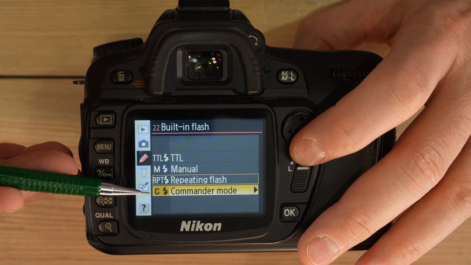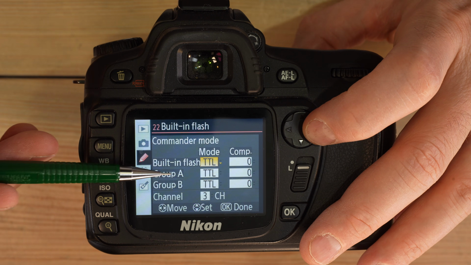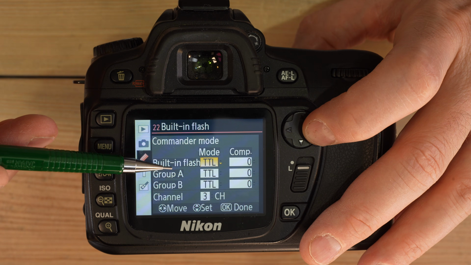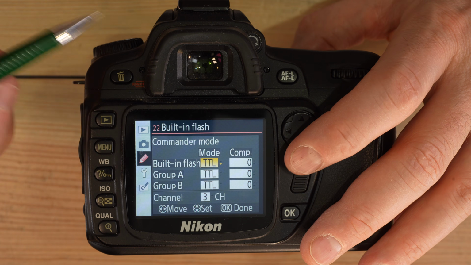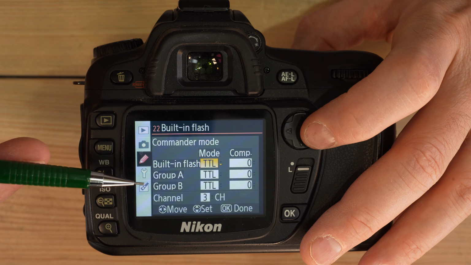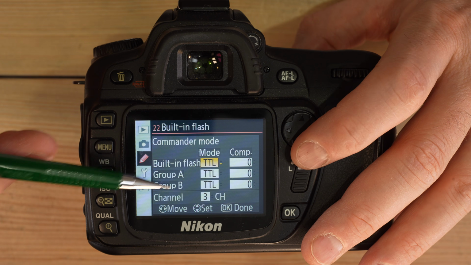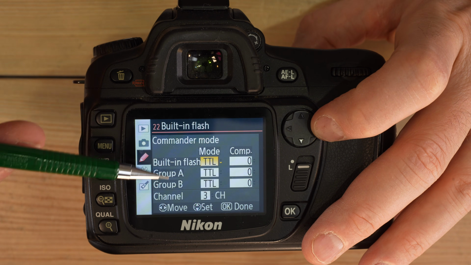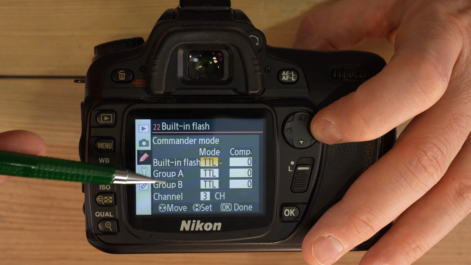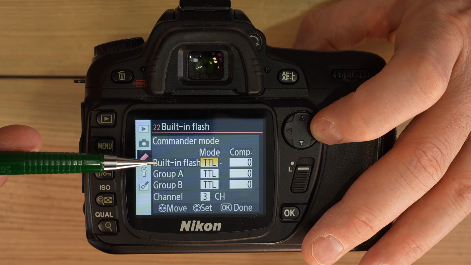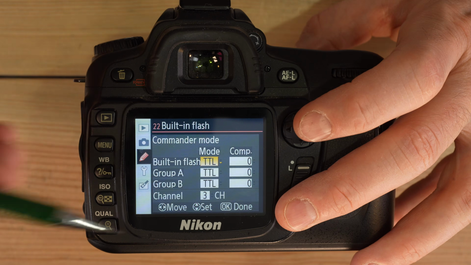And then the last one is command mode, which allows you to take control over different Nikon flashes with this camera, up to 2 different groups, plus your built-in flash. I am not a fancy flash setup kind of guy. I'm not the person to explain to you how these are all going to work. If you have Nikon flashes, I would imagine the manuals will tell you how to do this. I'm pretty sure this is only going to work with Nikon flashes. I'm not sure that this works with any of the third parties, but I could be wrong on that.